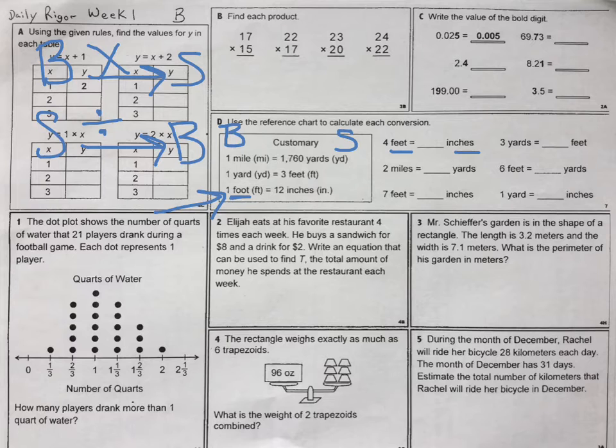Feet is a big measurement. Inches is a small measurement. That means you're going from a big to a small. So you're going to multiply. There are 12 inches in a foot. You're always going to multiply by whatever the small measurement number is. So you're going to multiply by 12. 4 times 12 gives you your number of inches. Okay?